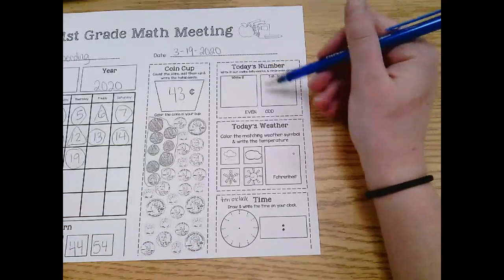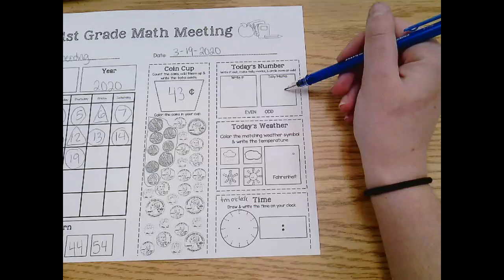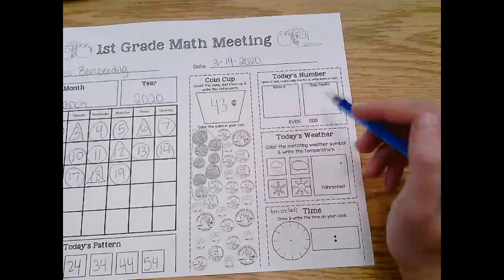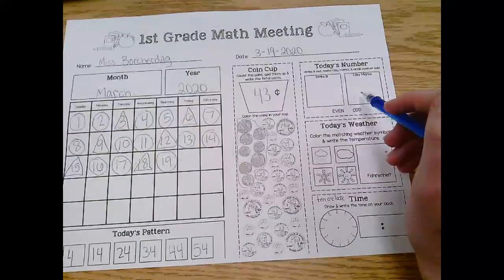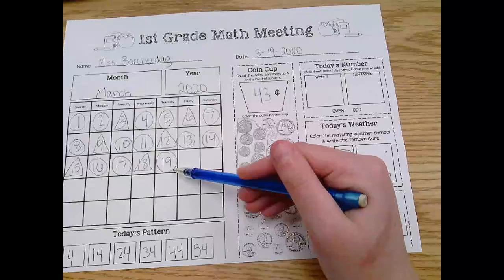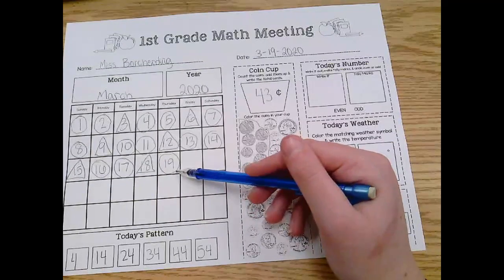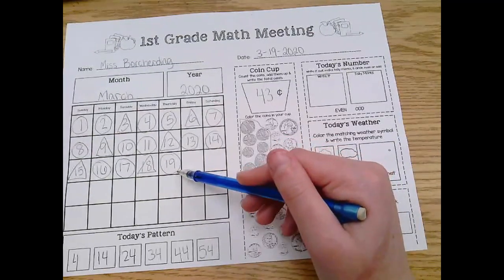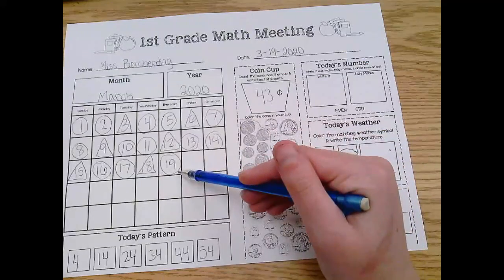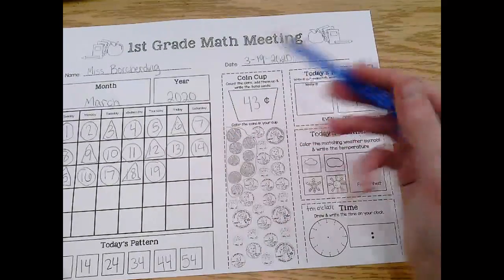Now, normally we write our tally marks based off of our mystery bag, but our mystery bag is not on our paper math meeting, so your tally marks are going to be the number of days that we've had in our month. So for me, today is March 19th, so I'm going to draw 19 tallies.